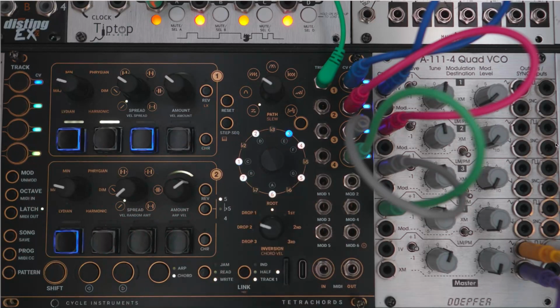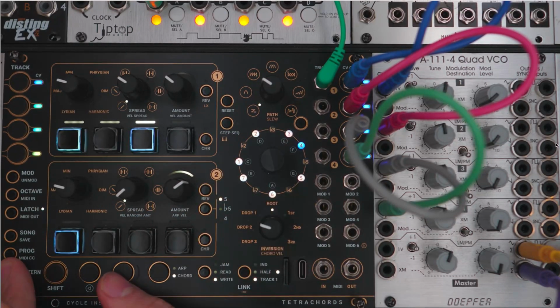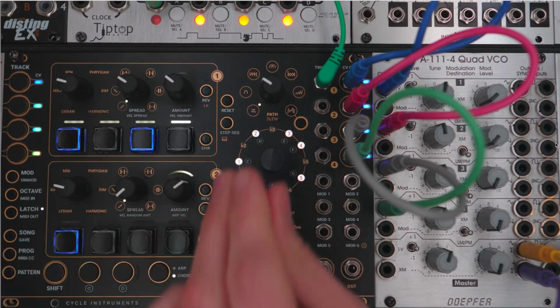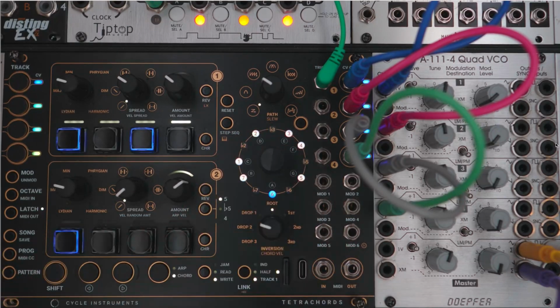I can edit this pattern and make another one. And one more. Now I have 4 patterns that I can move between using the left and right buttons.